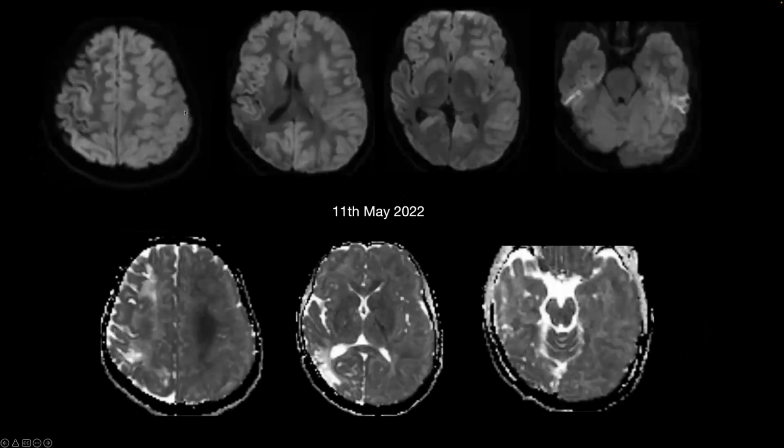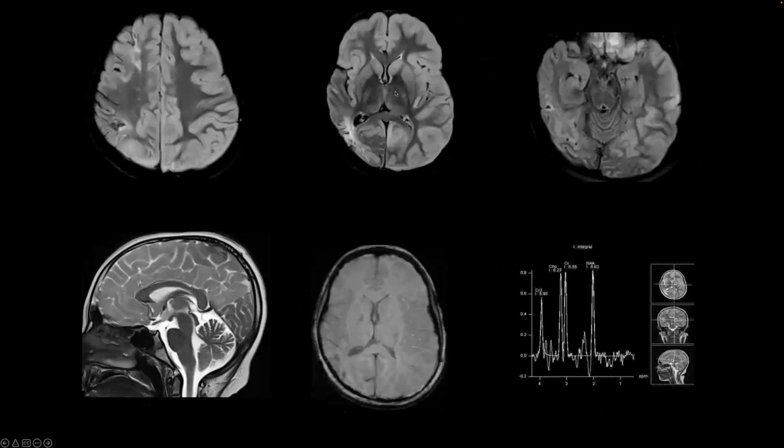The scan done after 6 days demonstrates again high signal change on the diffusion weighted sequences, but almost a pattern of pseudonormalization in the ADC sequence. There were some areas of low signal change on the ADC in the superficial white matter of the left cerebral hemisphere. No new change. The only new changes which we found were areas of restricted diffusion in the splenium on both sides, and they correspond with FLAIR hyperintensities. But the rest of the changes were the same.